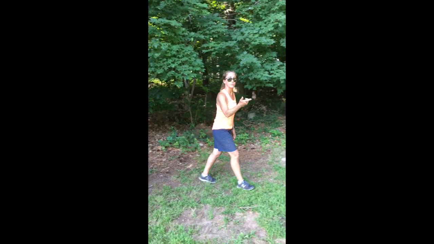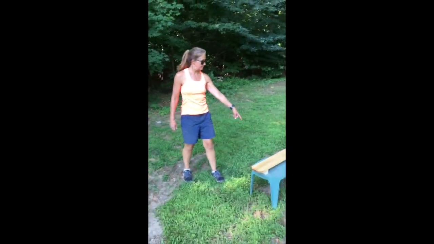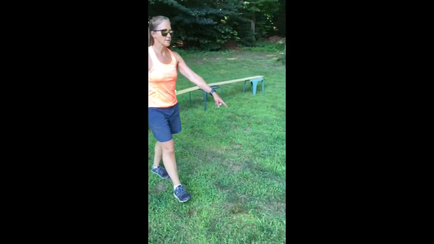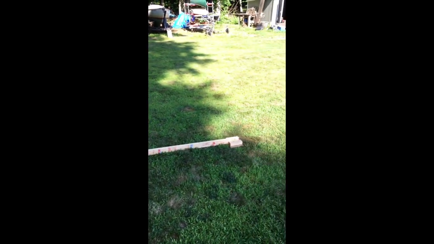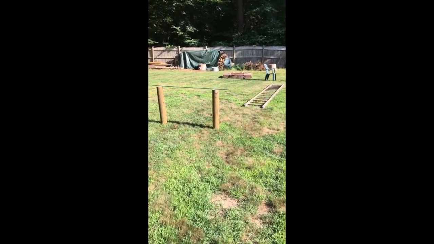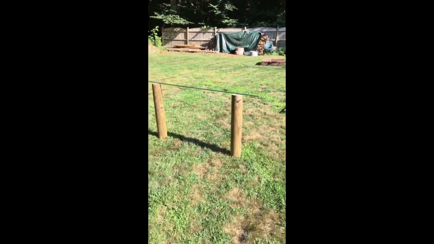So, then you're going to move through the obstacle course. Here we have, you're going underneath that. I don't know, maybe it's a foot high. Going under here. Then you're going to go across the balance beam. And then you're going to go over this hurdle.